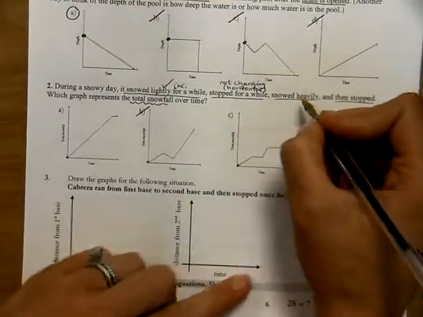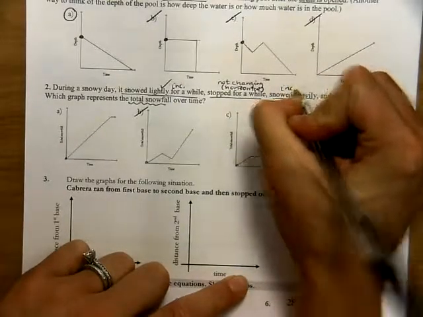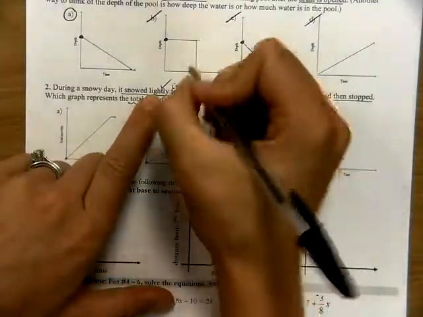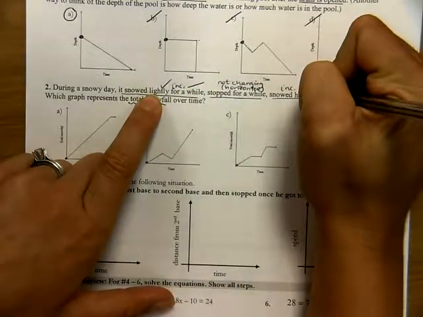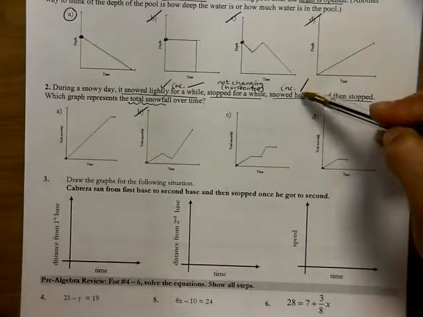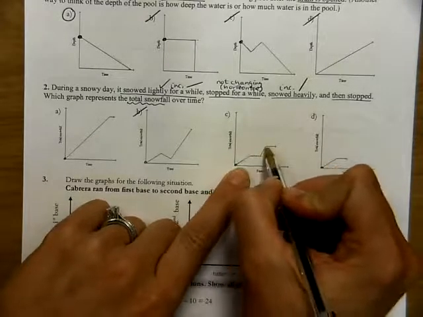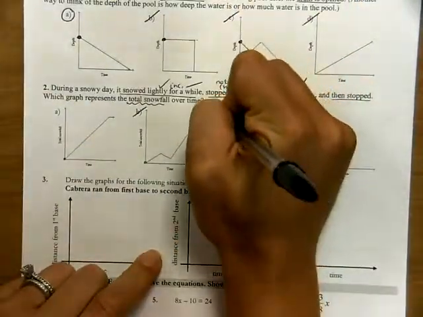Well, now it's snowing heavily. So what's happening to the total snowfall if it's snowing heavily? It is still increasing, but now I have to compare whether it's snowing heavily or lightly. If it's snowing lightly, it's increasing at a lesser rate, versus if it's snowing heavily, it's increasing at a greater rate, so it's going to increase faster over the same amount of time. So at the first increase, we should see it being less steep. The second increase is steeper. When I look at this, it looks like this is the only one that has less steep and then steeper, and then let's check the end of it. Then it stops again, so we see horizontal. So C is the correct answer here.